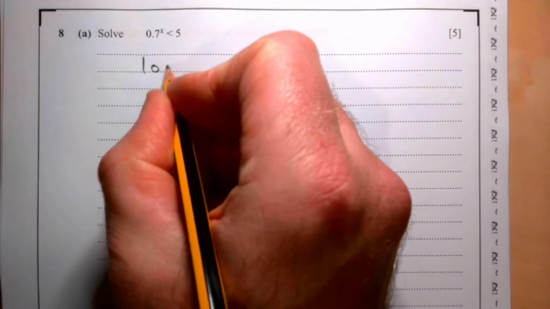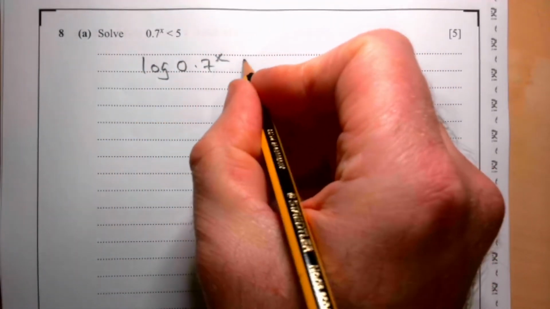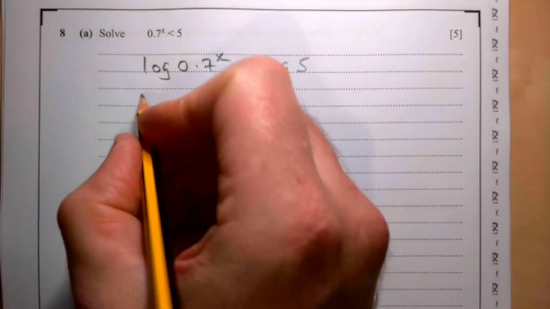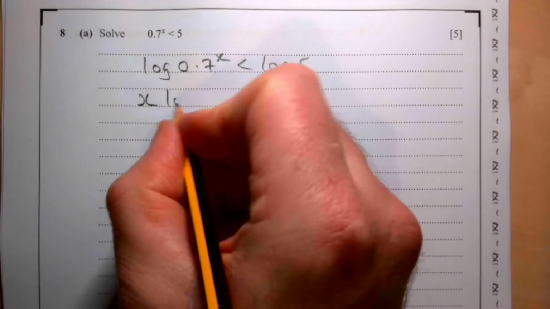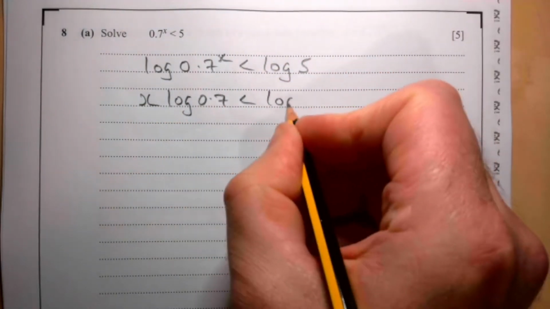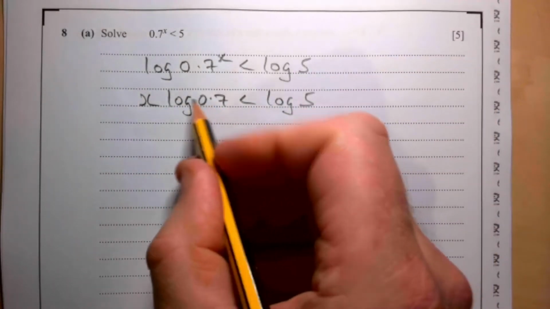So it's going to be log 0.7 to the power of x is less than log 5. Laws of logs mean we can bring the x to the front. And the next wee bit's crucial. We now want to divide by log 0.7.